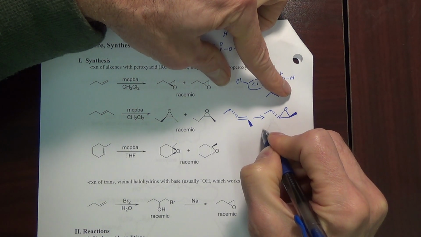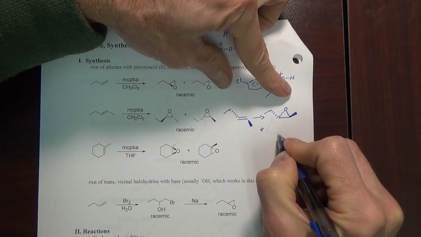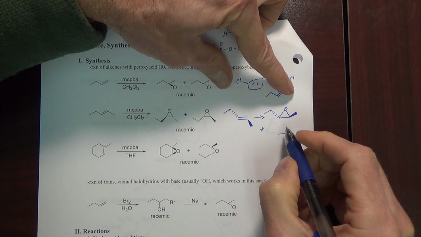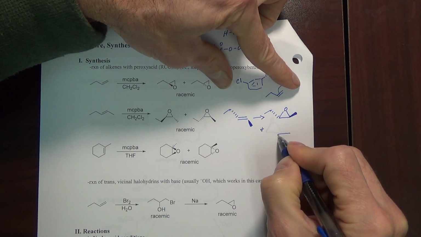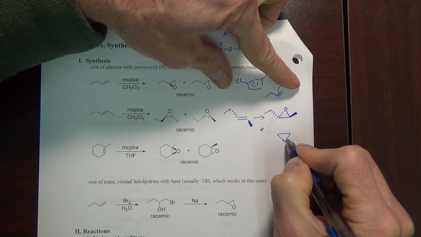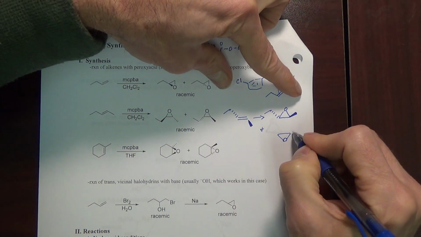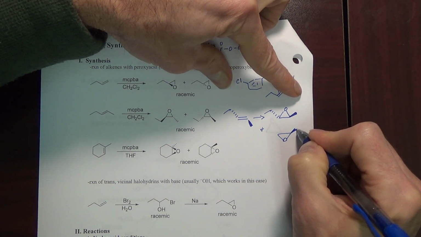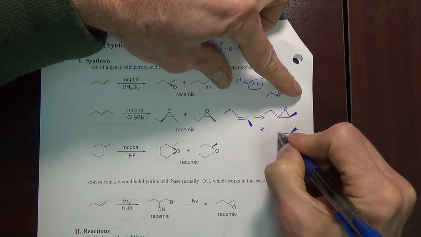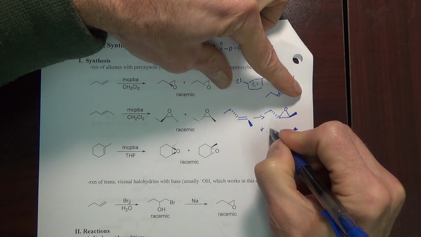And then we would also have the oxygen straight down. And keep these the same. Keep one like that and keep one like that.